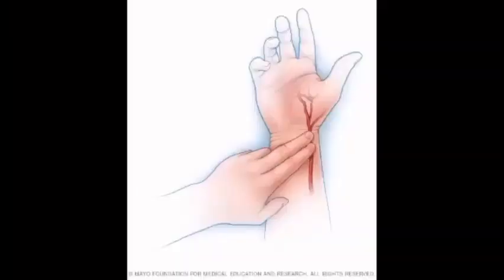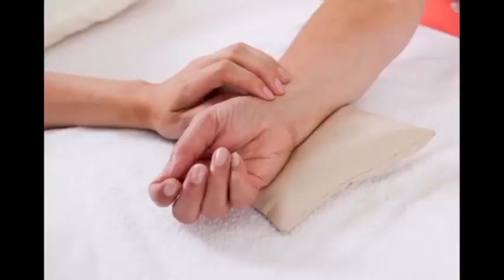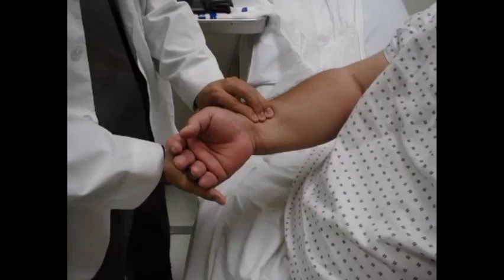Hello and good morning everyone. So I am Ryan BAGASLAO, and today I will be showing to you how to check our radial pulse, or how to do the radial pulse assessment. The radial pulse is actually one of the most commonly used sites to check our pulses, since it is much easier to locate, which is convenient for both the examiner and the patient.